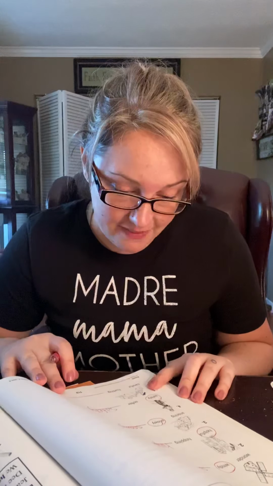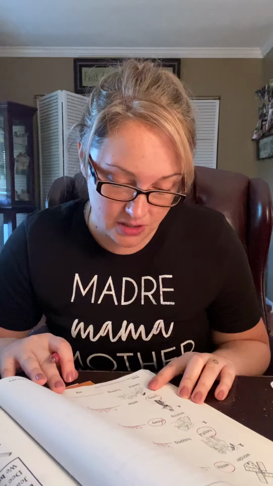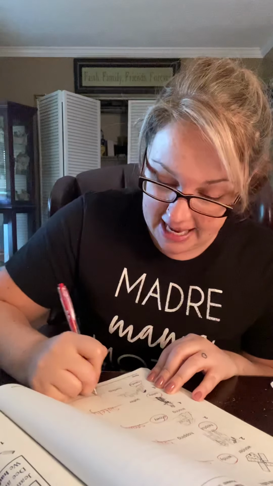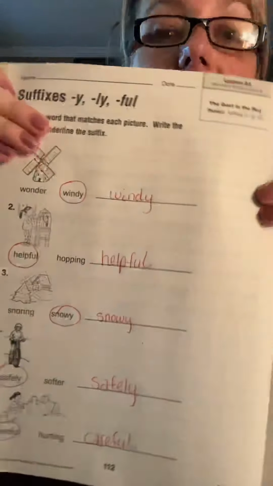Number 5, look at that picture. We have 2 kiddos. It looks like they are building a sandcastle. Careful or hurting? I don't think they're hurting anything. I think you have to be careful whenever you build that sandcastle because it might topple over if you're not careful. There we are, kiddos.